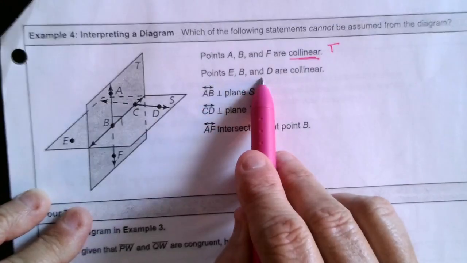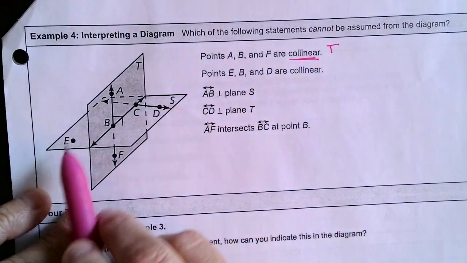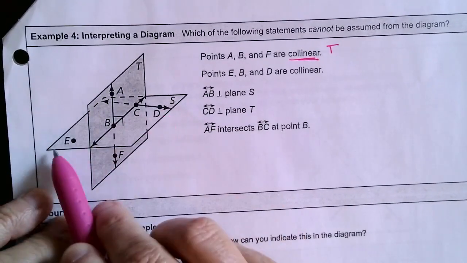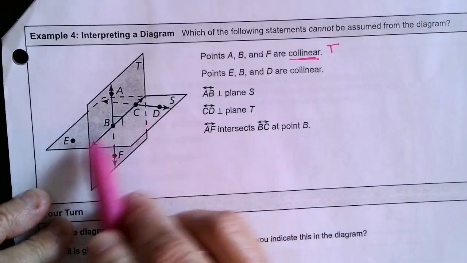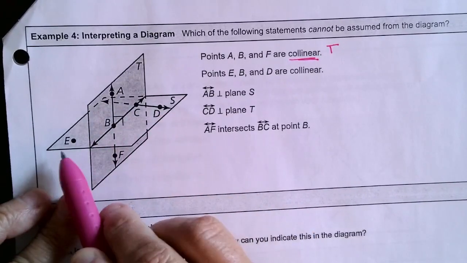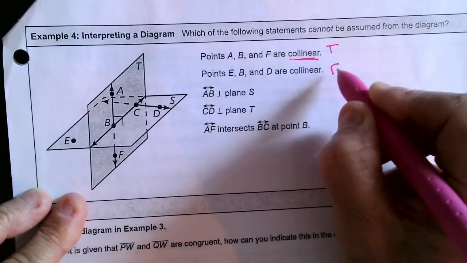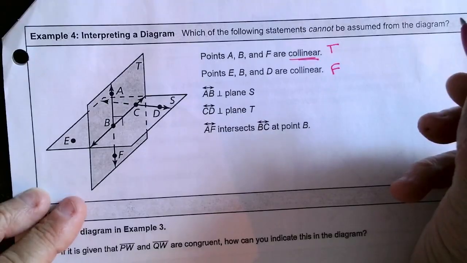Points E, B, and D are collinear. So let's see, E, B, and D. Even though it looks like they could be, if I were to draw a line there, the line is not drawn for me, so I cannot assume. So this is false. It's not enough information.